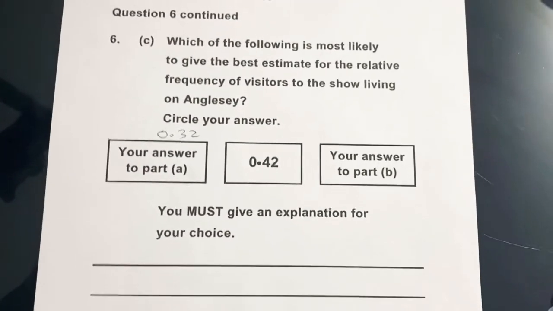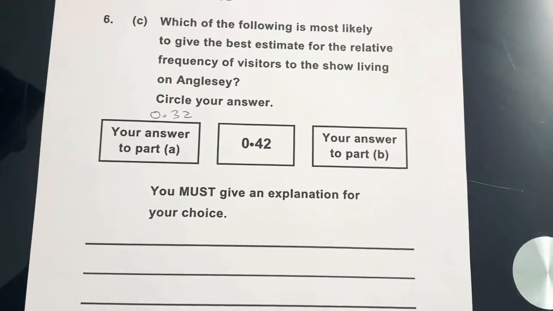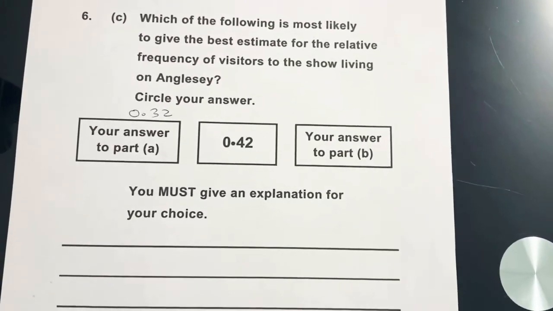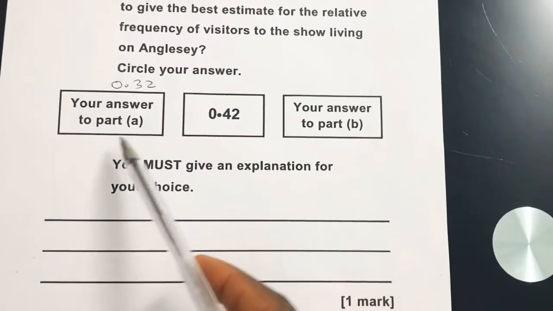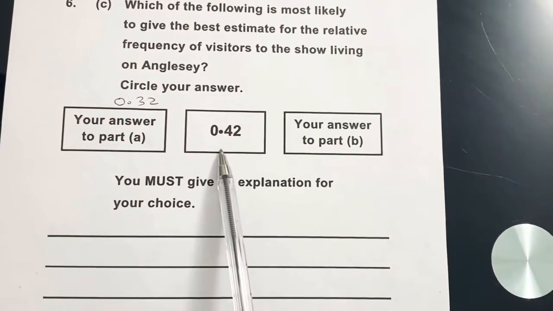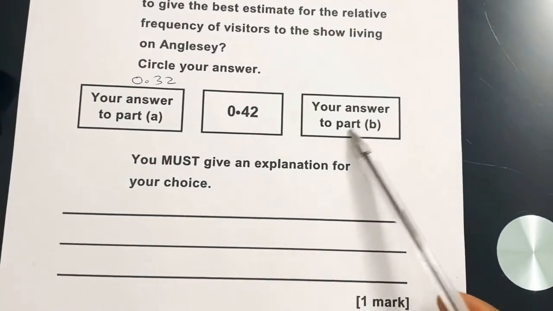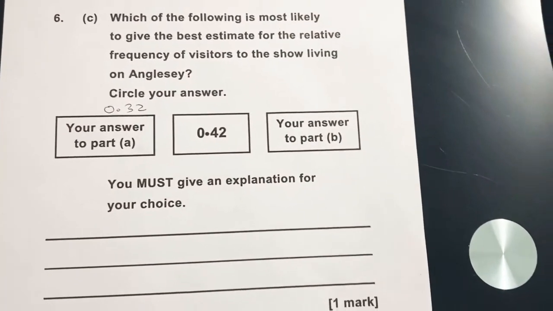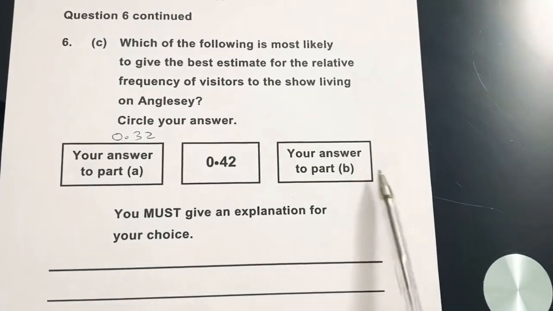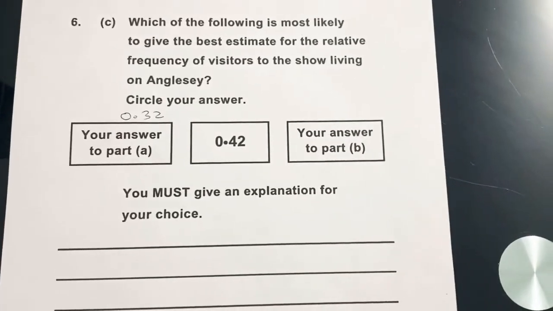This question is kind of based on questions A and B. It says, which of the following is more likely to give the best estimate for the relative frequency of visitors to the show living on angle C? Your answer to part A, which was for the first day, or your answer to part B. I would go for the answer to part B, simply because there's lots more people that were sampled. Answer to part B had a higher sample, so I'll definitely go with that one.